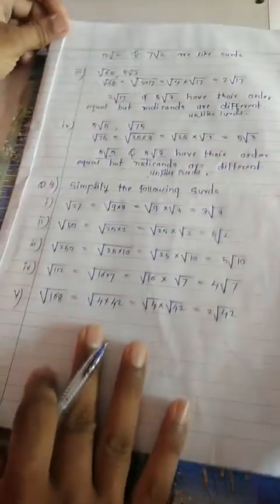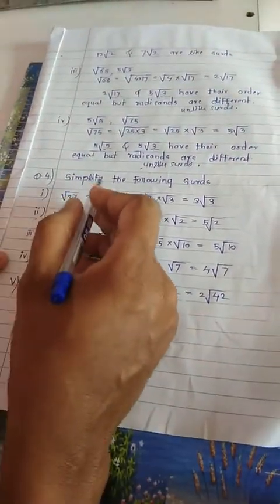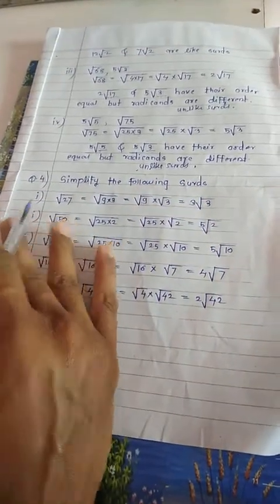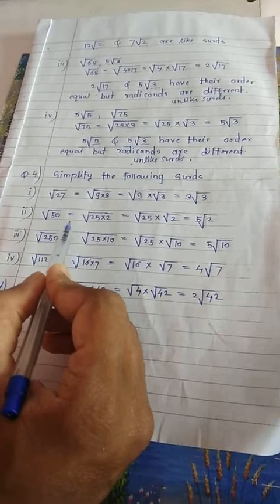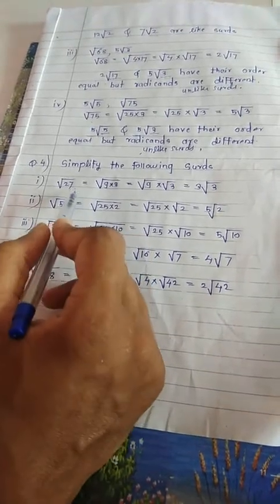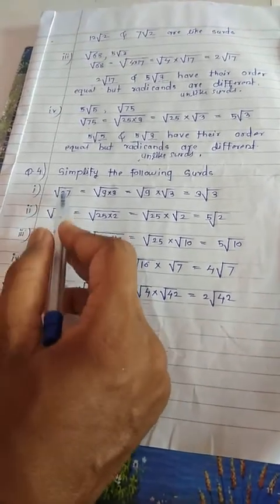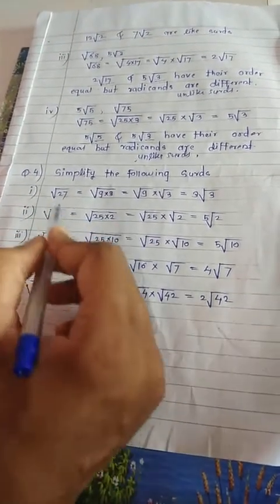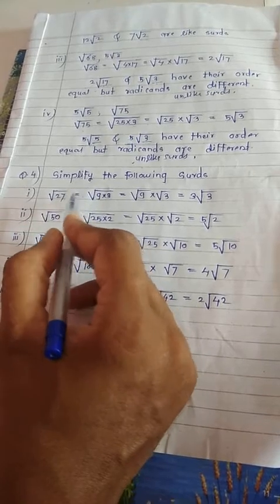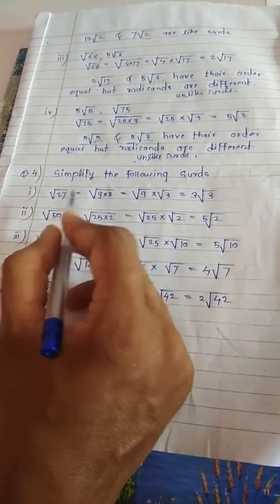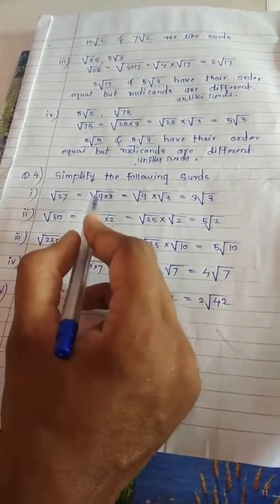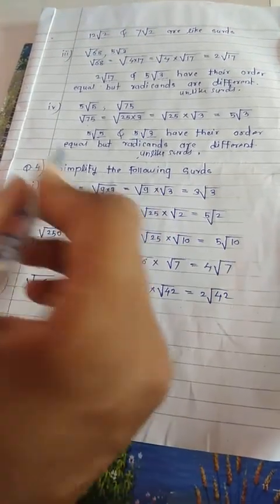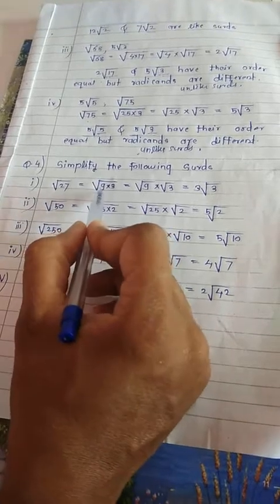Okay, students. Question number 4. Simplify the following surds. Here, students, simplify means surds are given and you have to simplify, which means find the factors of that. So root of 27. You have to find the factors: 9 threes are 27. When you find the factors, one number should be a perfect square. We just have to try it. So here, 9 threes are 27.